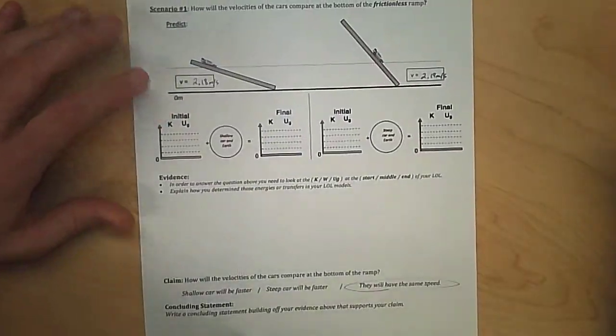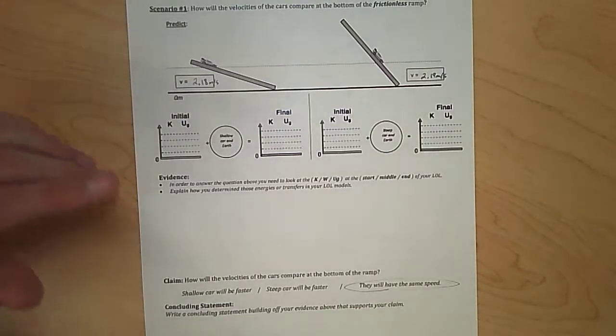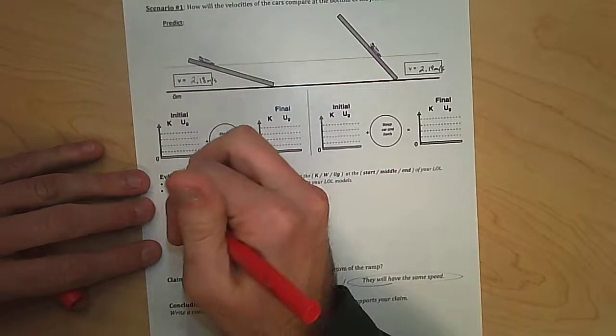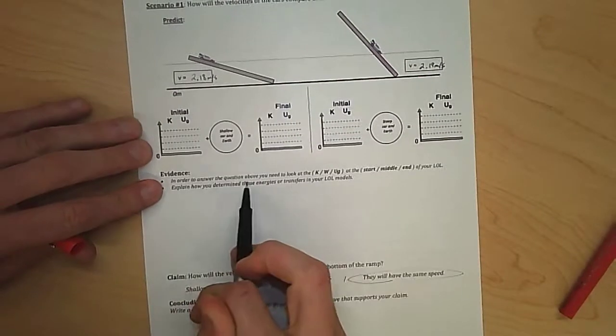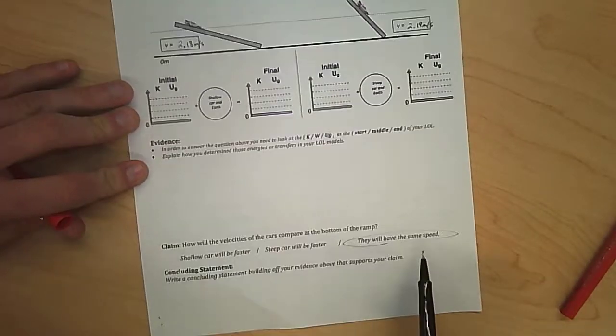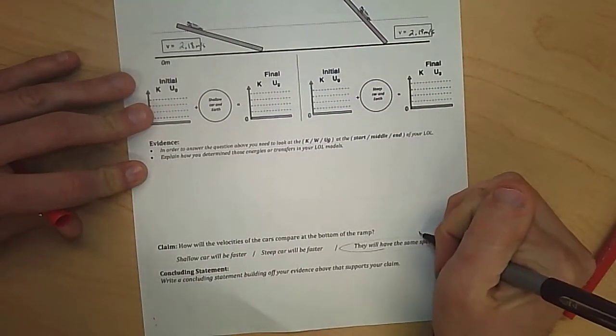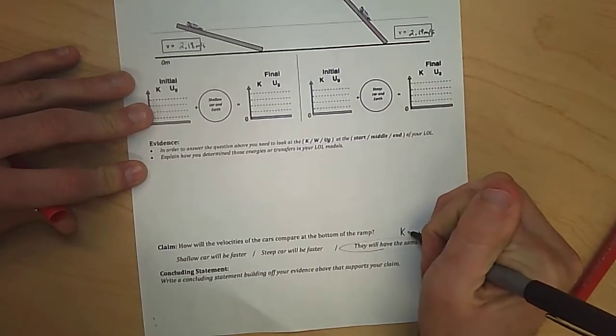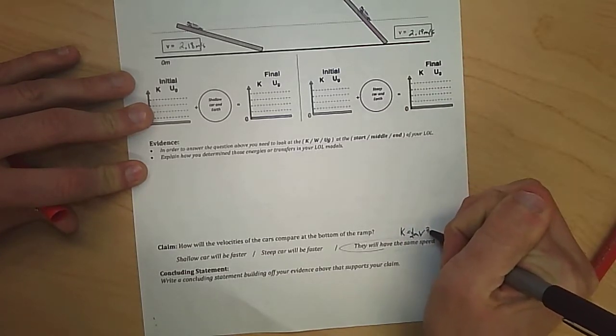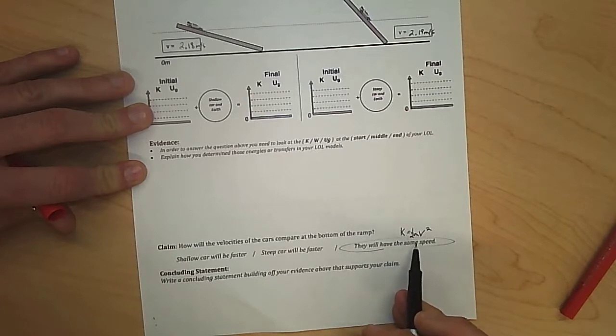All right, so if I look at the very beginning, the carts have, and by the way, in order to answer this question above, you need to look at, well, if it's asking about speed, remember that's velocity, and the equation K equals 1/2 mv squared is my equation that involves velocity.